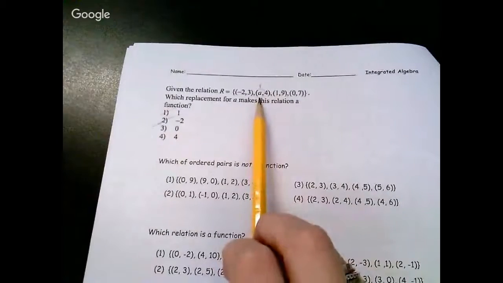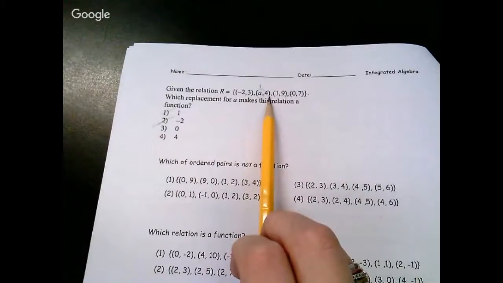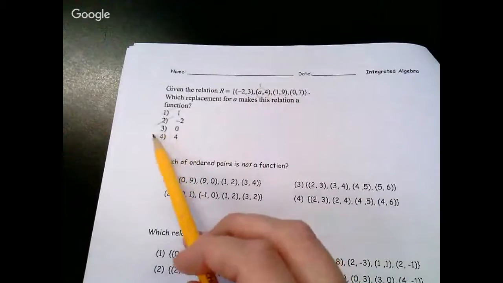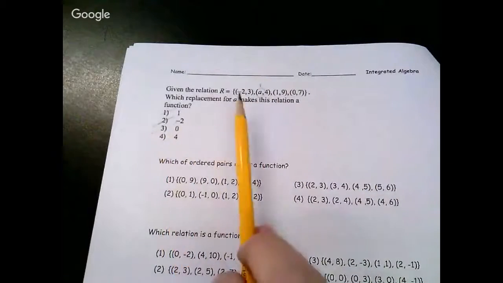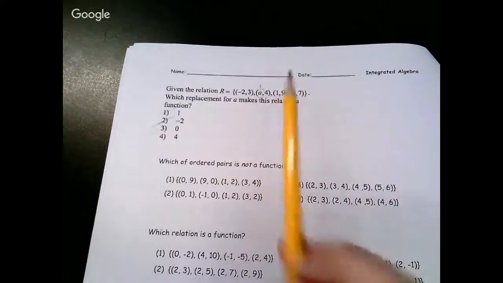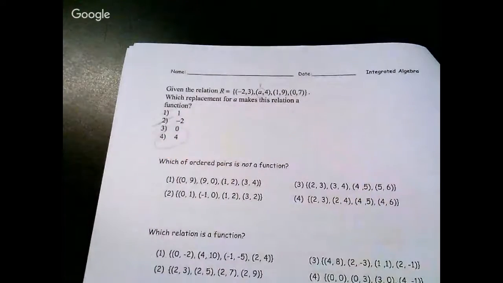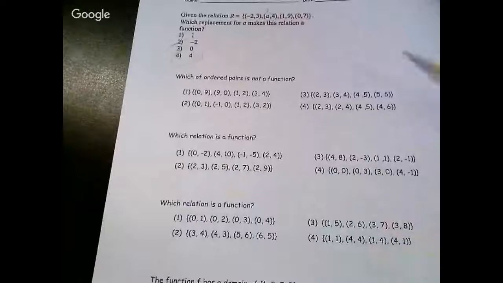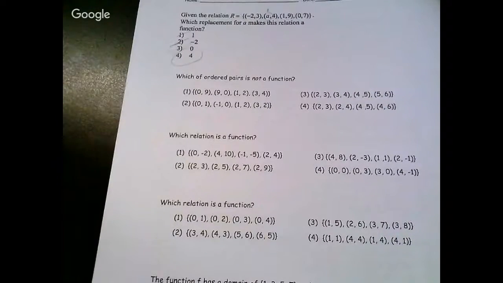Next one, if we have a 0 for A, 0 would go with 4, and 0 would also go with 7. 0 can't go to 2 different things. Sorry. So now I have 4. Let's see. -2, 1, 0, 4 could absolutely work. Okay? All right, now what I would like you to do is take a moment to pause the video, do these 3 problems. 1, 2, 3. All right, go ahead, pause the video. Get it checked when you're done.